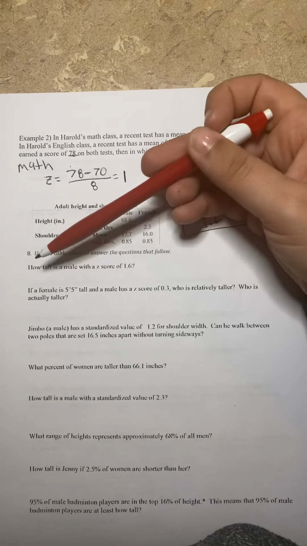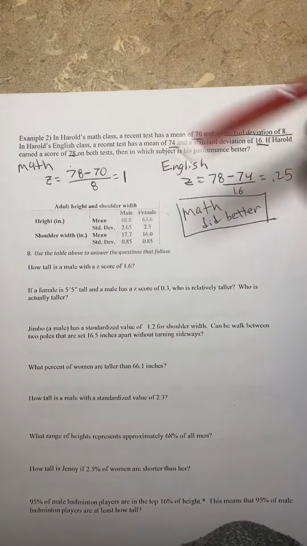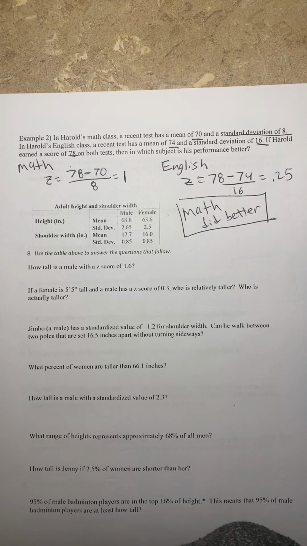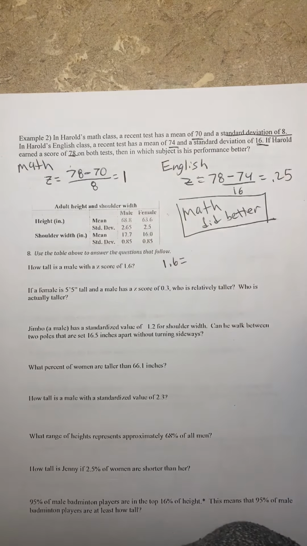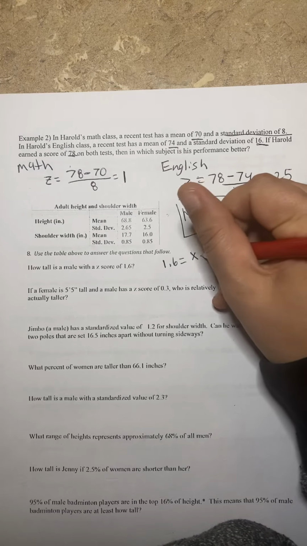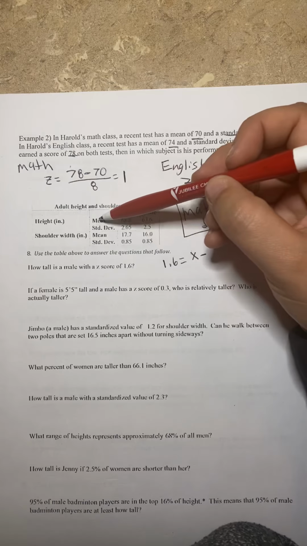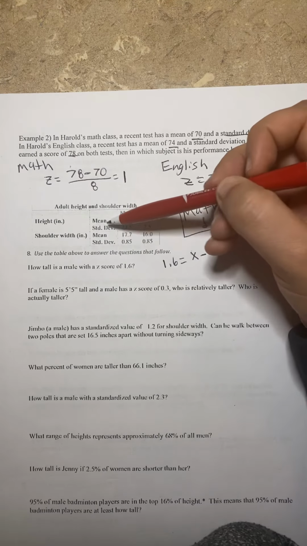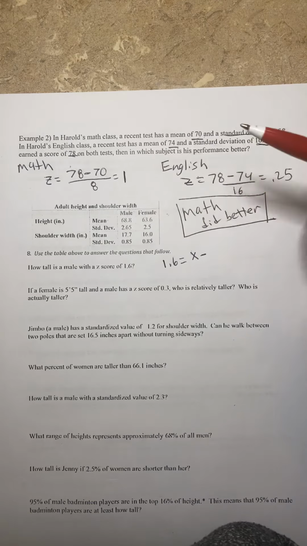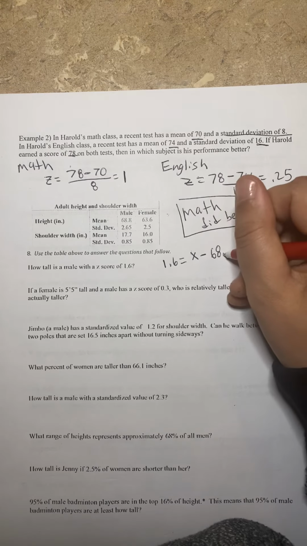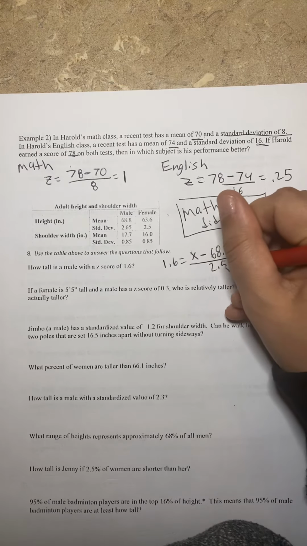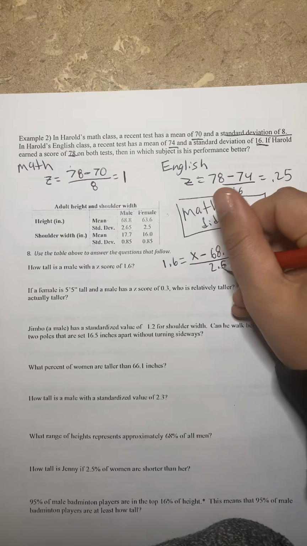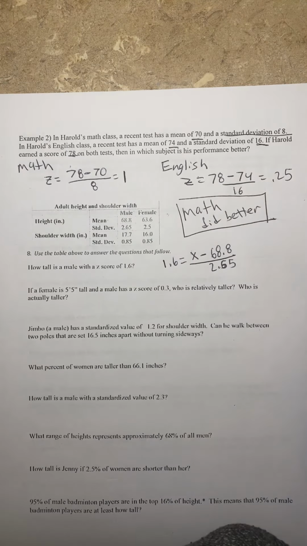Okay? So number 8, the first example says, how tall is a male with a z-score of 1.6? So this time we have the z-score, so it's equal to 1.6. We don't know how tall the male is, so we're looking for x, because we know what the mean is. The mean score of a male for his height, if you look at mean male, is 68.8. And then the standard deviation of that is 2.65. So we want to be able to solve for what our actual data point is. We need to find out how tall he is.